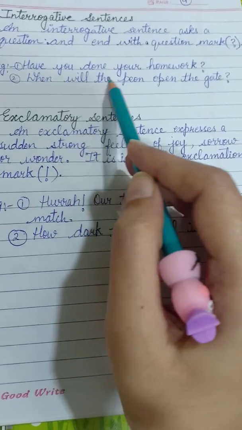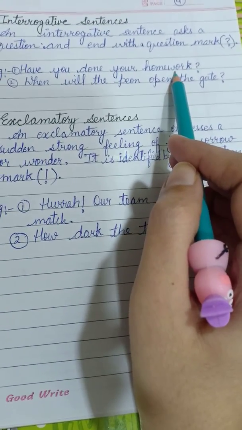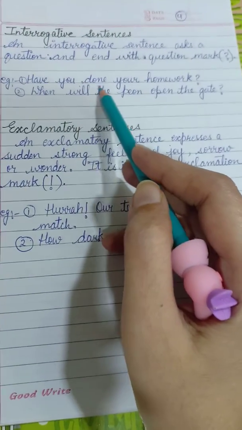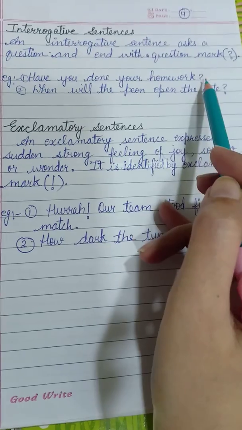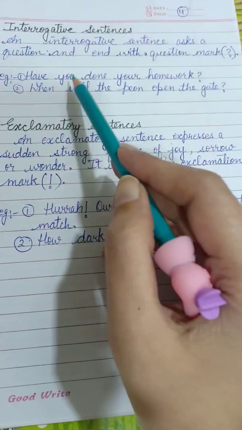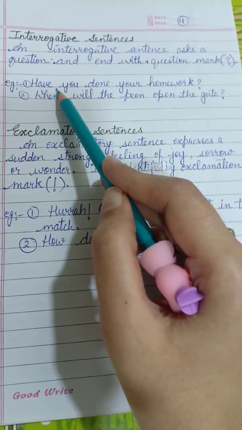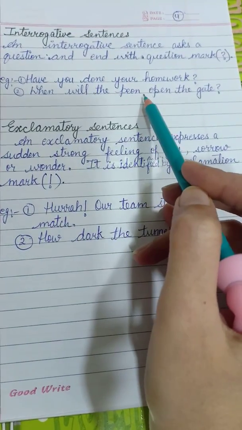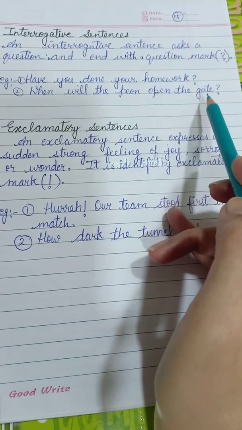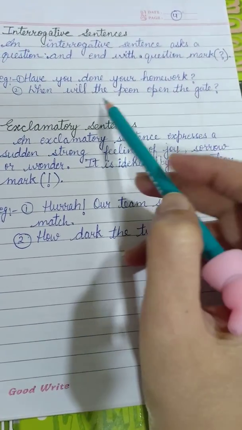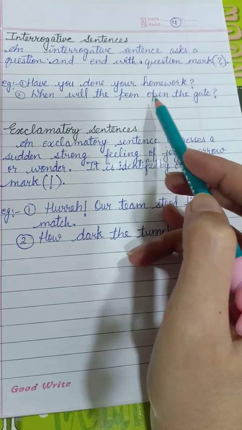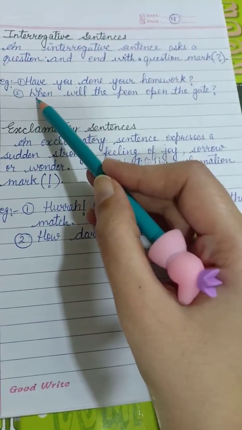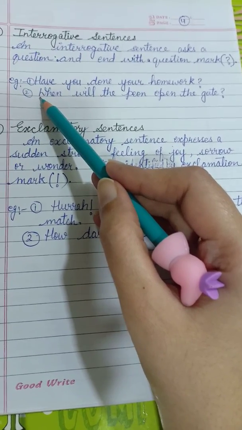For example, have you done your homework? So this sentence, it is a yes/no type question. It has question mark at the end and it answers only in yes or no. Second is, when will the peon open the gate? So this sentence is also an interrogative sentence as it contains question mark at the end and WH question.